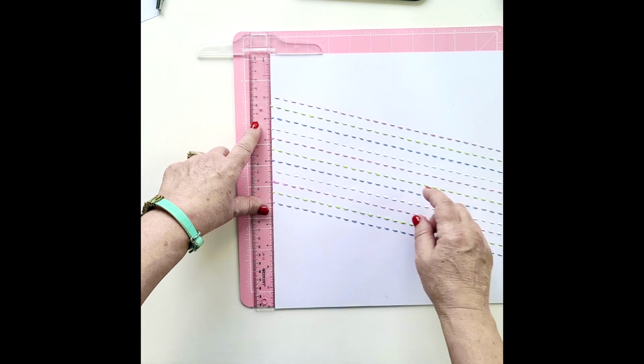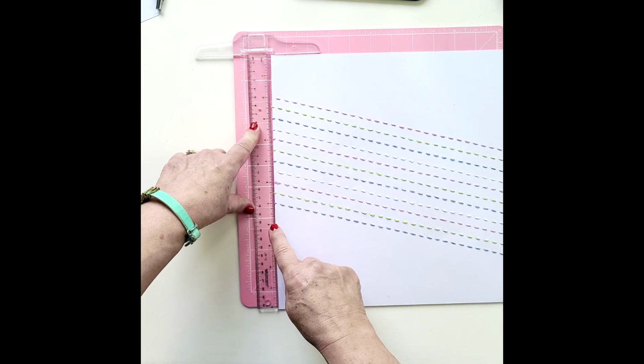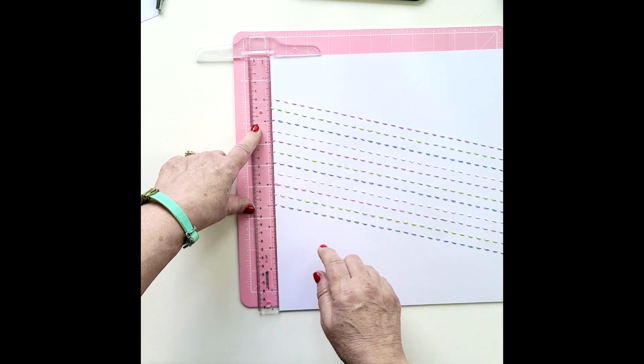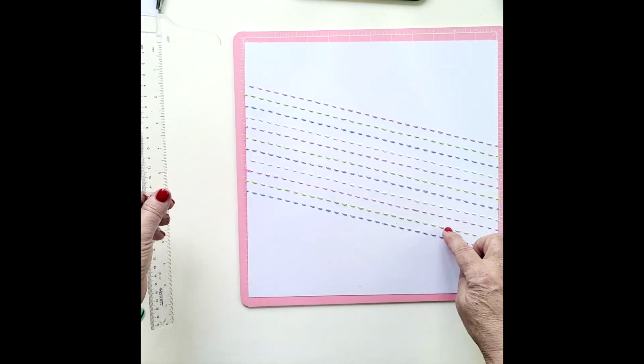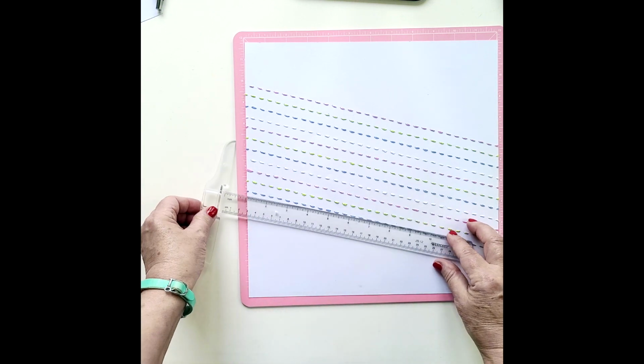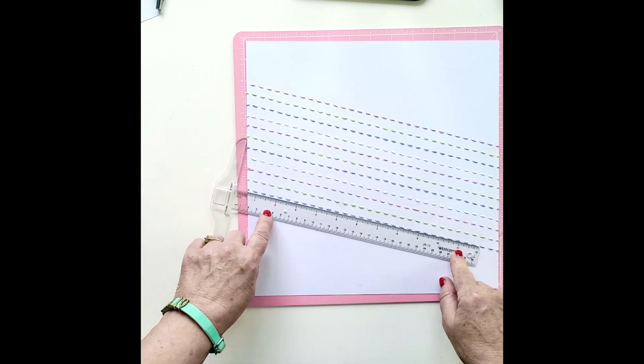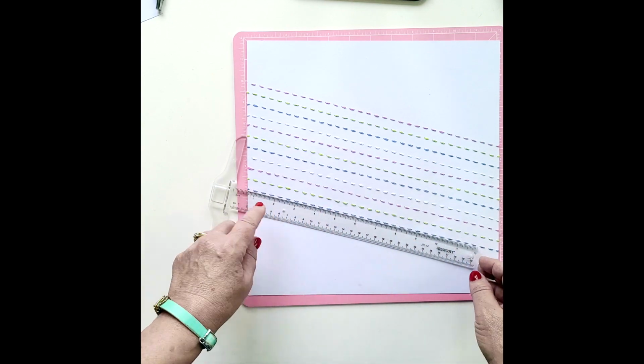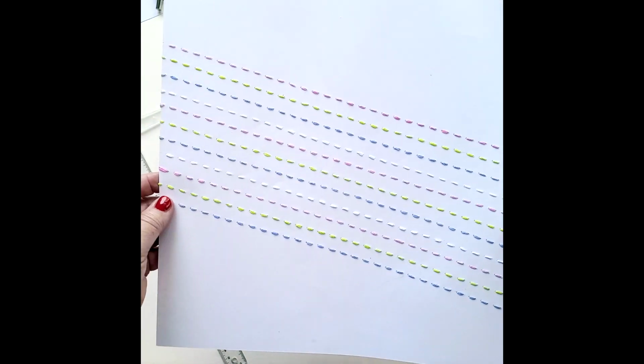So I made a mark at 2 inches and a mark at 7 inches and every half inch in between. And once I've connected the lines on a diagonal, then I made holes for stitching and the straight stitch in 4 different colors that matched my layout.